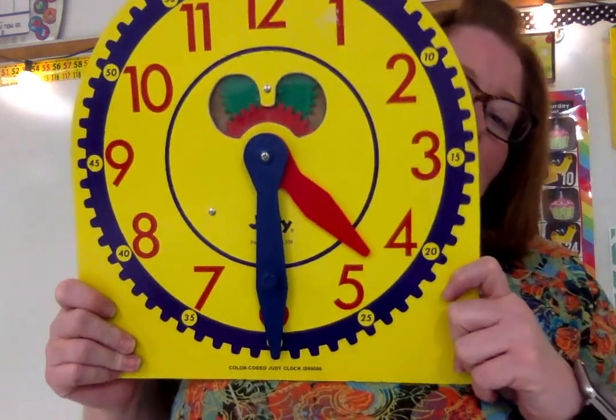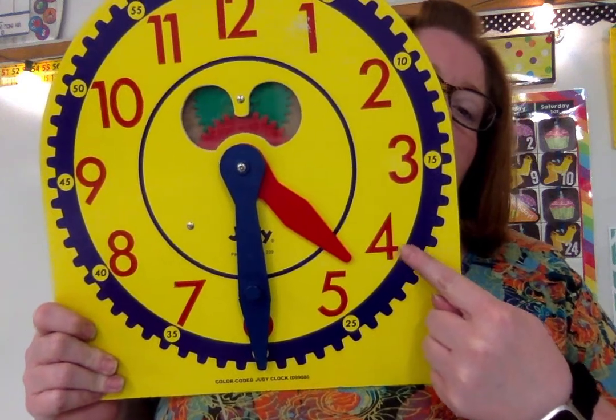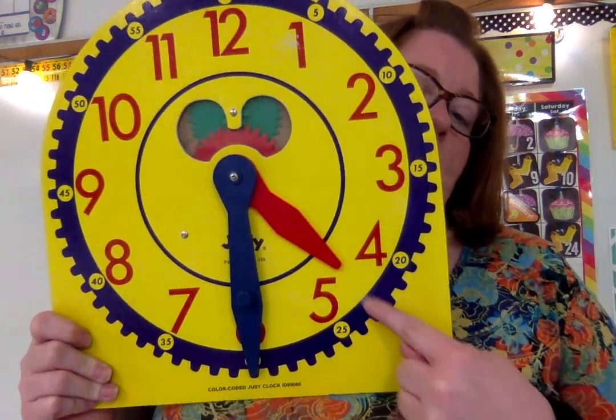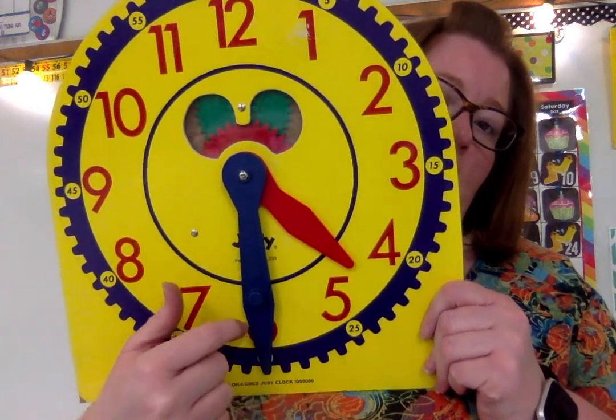Okay, if we're thinking about our time today, let's show 4:30. How would we show 4:30? There's also another way to say that. Might help you with that digital clock. 4:30 or half past 4. Did you say it that way? Our hour 4 goes closer to 5. It's halfway in between and halfway around our clock.